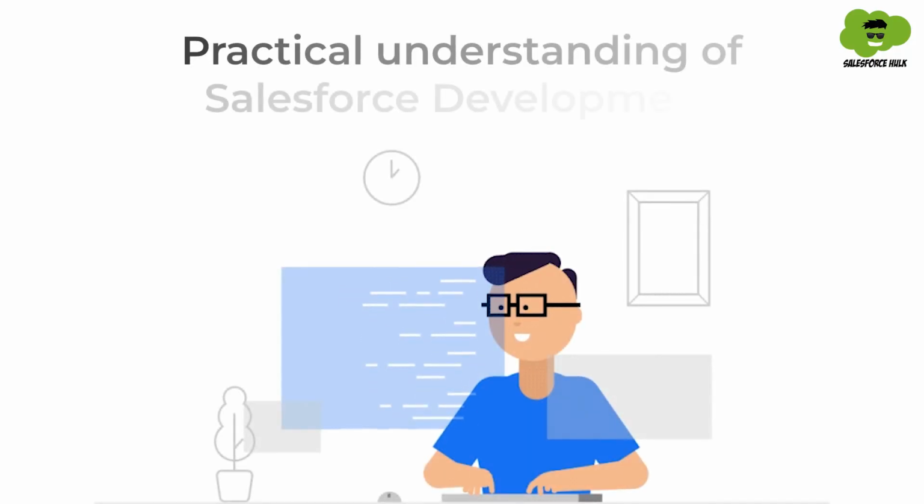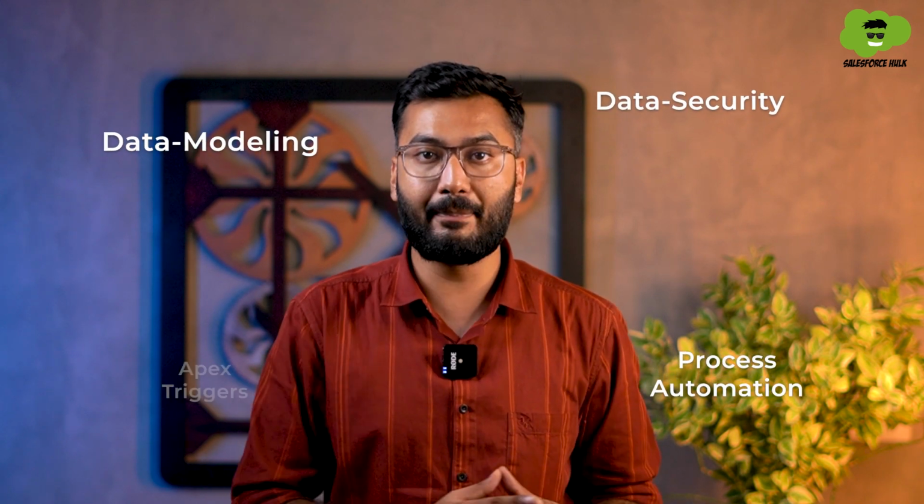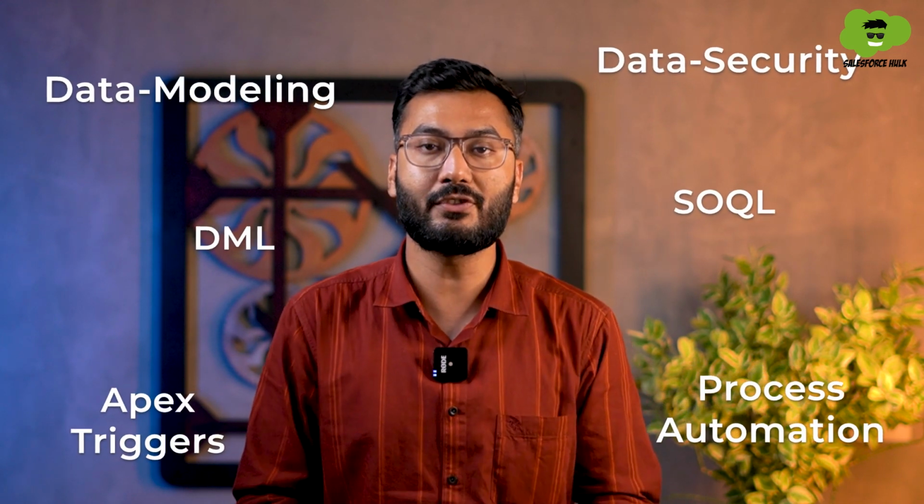Moving on to the third round, the technical interview, where again for freshers the questions will be around programming only, and for experienced candidates the questions will be focused on the practical understanding of Salesforce development and their prior work experience. Apart from technical understanding of the platform, questions can come from topics like data modeling, data security, process automations, Apex triggers, SOQL, DML and some basic understanding of standard apps.